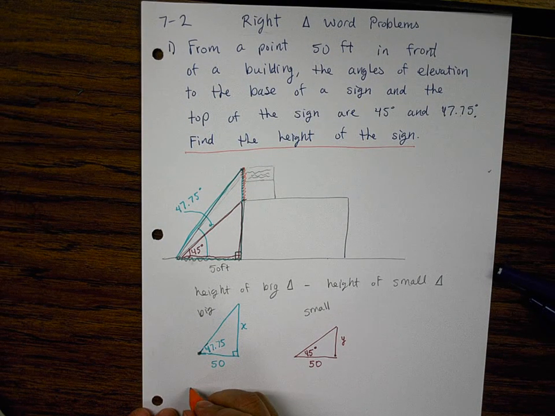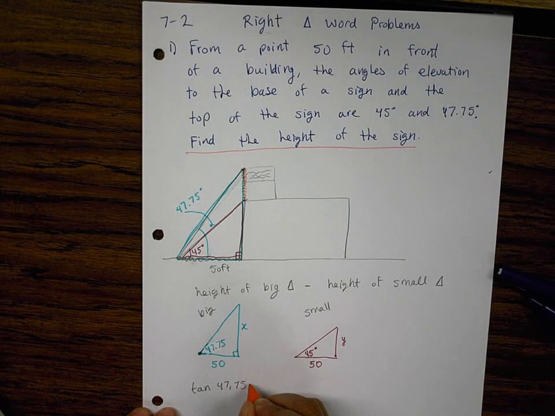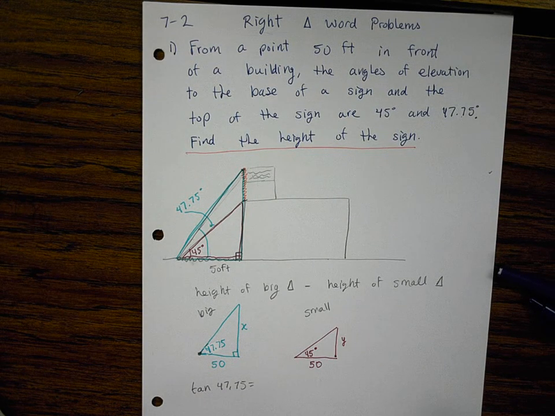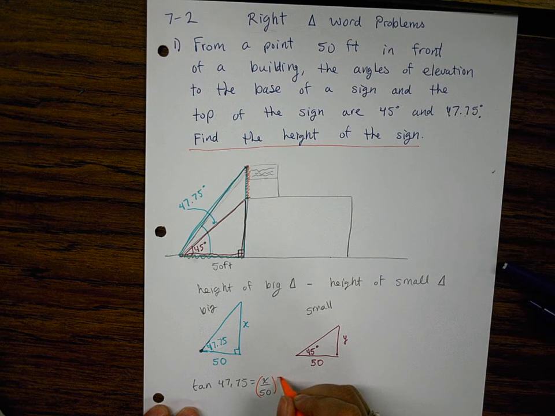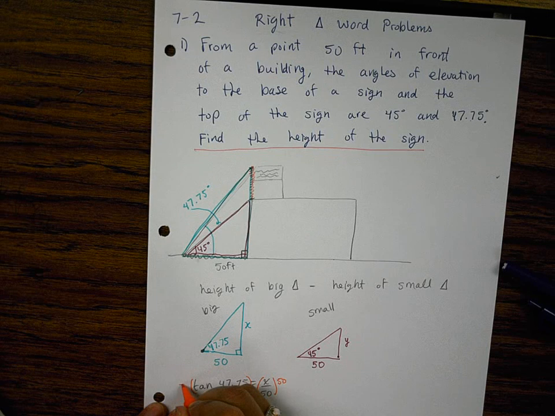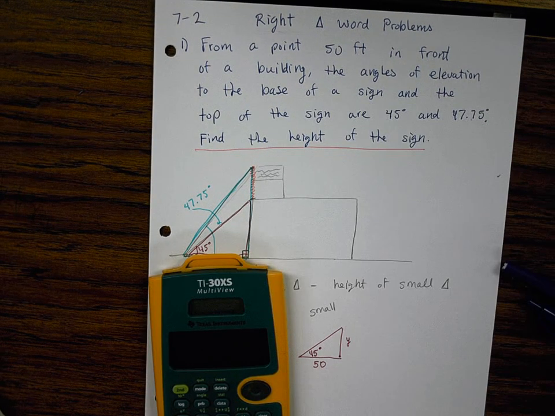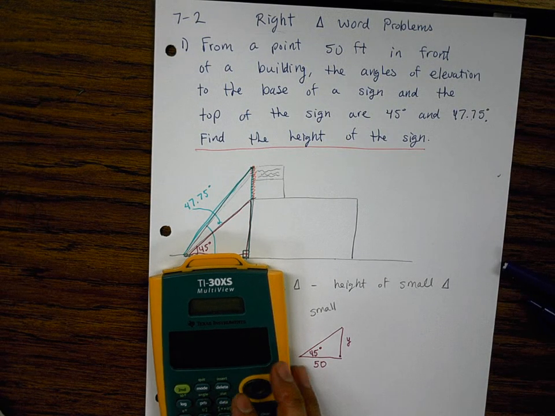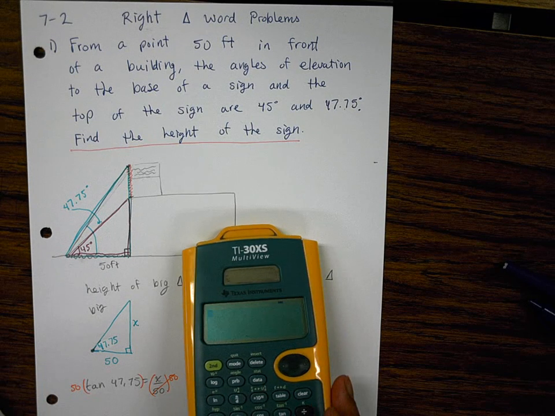Okay, this is the angle we're working with. In reference to this angle, that's opposite, that's adjacent, so we will be using tangent. Tangent of 47.75 equals x over 50. Multiply both sides by 50. And you plug in your calculator. You should have your scientific calculators. And you plug in 50.